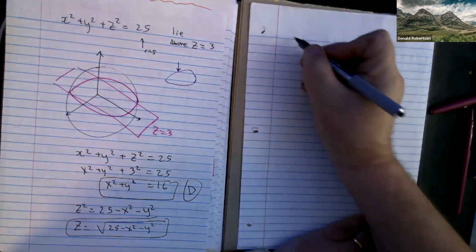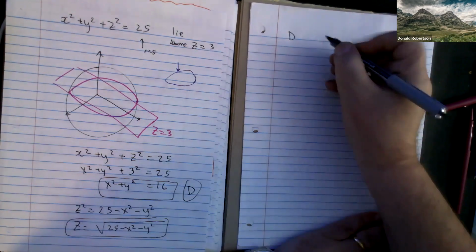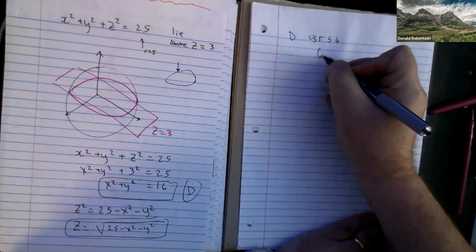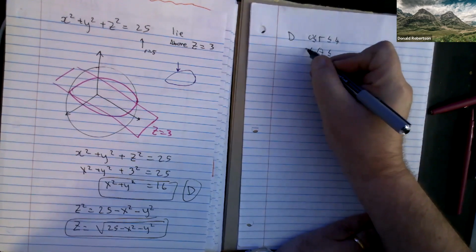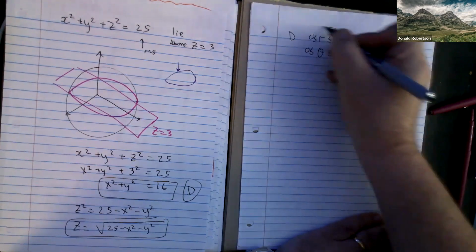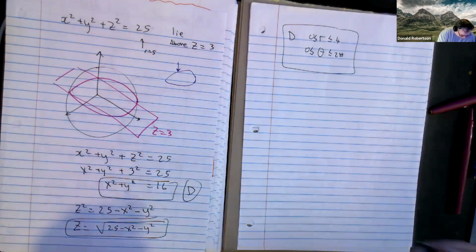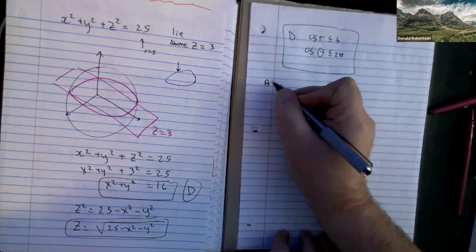The region D is a circle, radius 4. It's the whole circle. So that guy is done. Z is this fella. So we're pretty much ready to go.